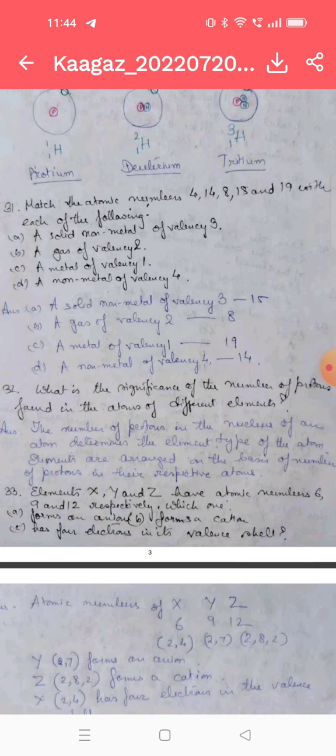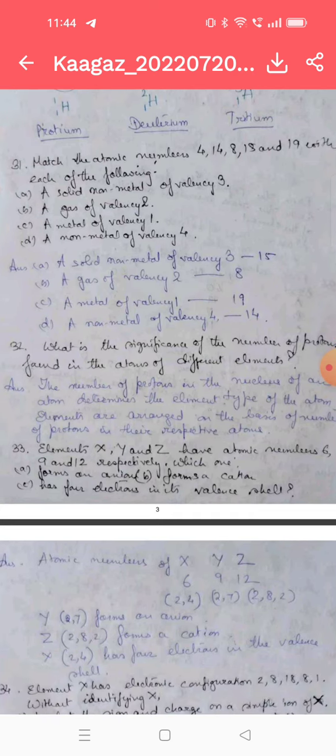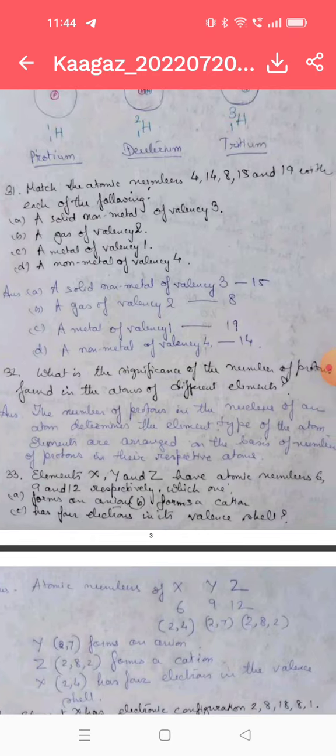The number of protons in the nucleus of an atom, why? What is the importance of that? Because it determines the element type of the atom. What type of element it is is denoted by the number of protons, whether it is a gas, a solid or a liquid, and whether it's a metal or a non-metal. So that is denoted by the number of protons present. And elements are arranged on the basis of the number of protons in the respective atoms.